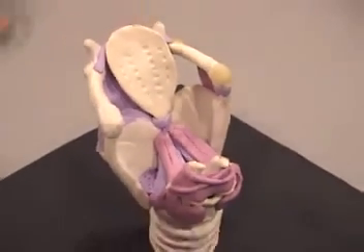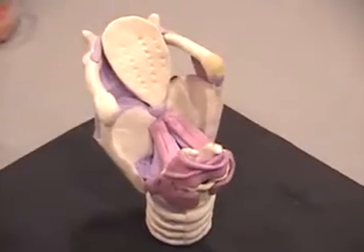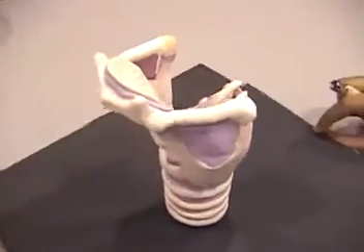Next, we'll take a look at some membranes and ligaments associated with the larynx. Let us begin from the top.